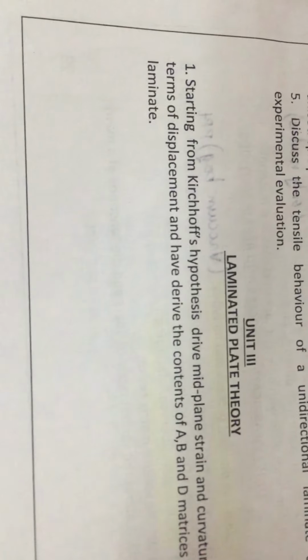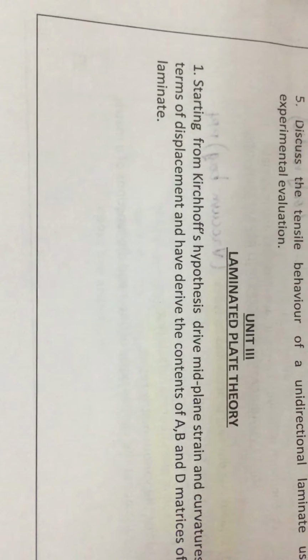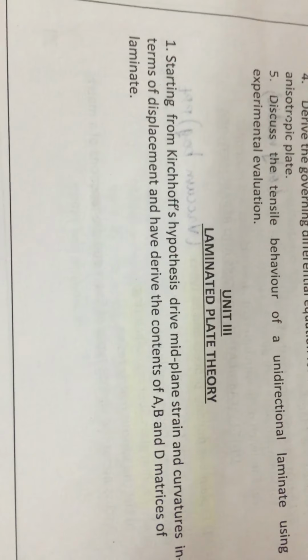Hello everyone. So today's topic is Unit 3 Laminated Plate Theory. We'll be going through the video lectures starting from the first question of your question bank. Let us see what is there in the first question of your Part B. In the laminated plate theory, the first question starts from Kirchhoff's hypothesis.